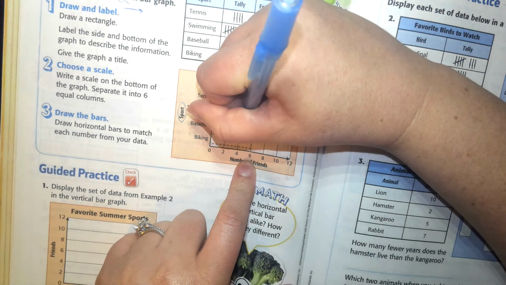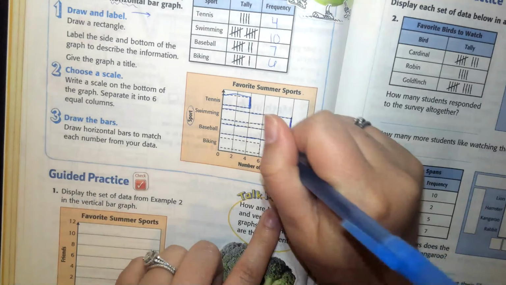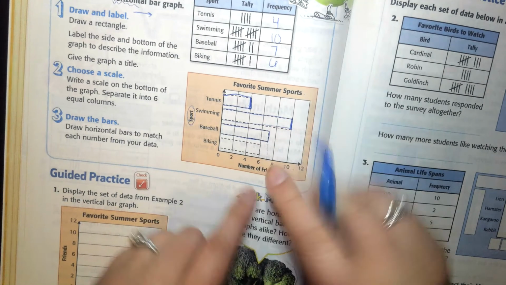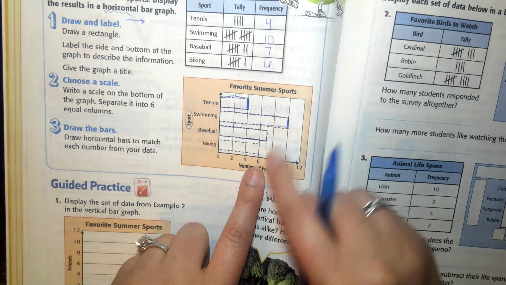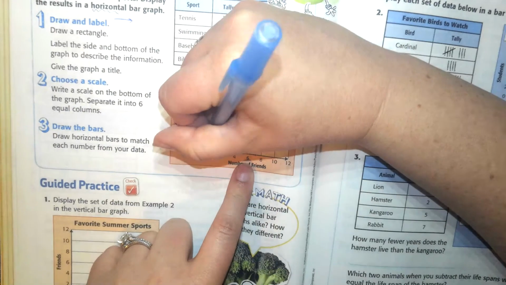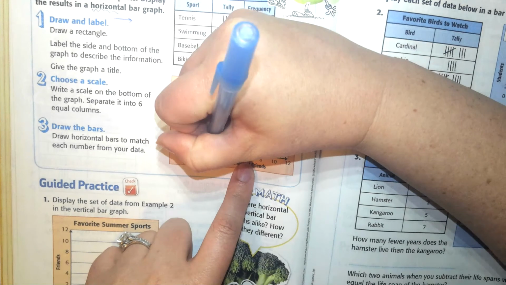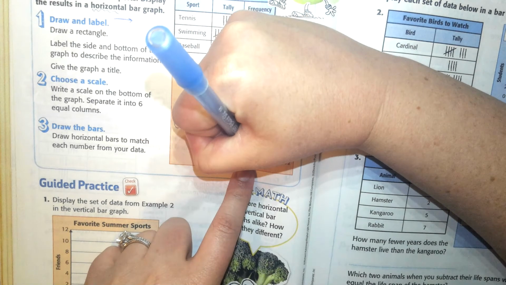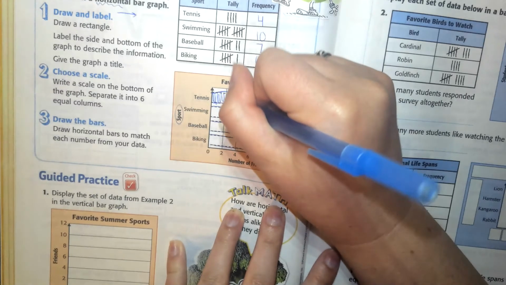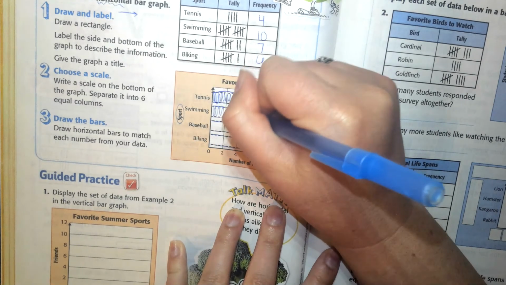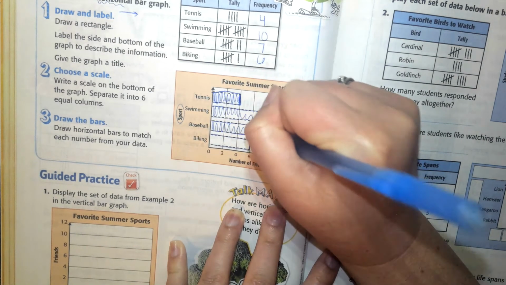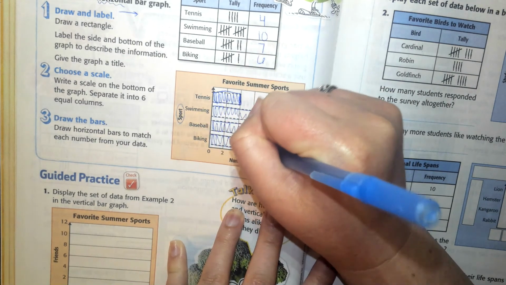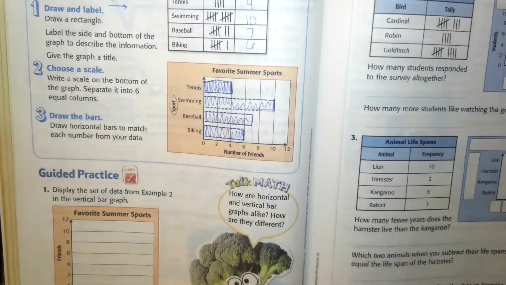So there's baseball. Again, look, if I draw a little dashed line down, you can see that it's halfway between 6 and 8, which is where 7 would be. And then biking is 6. So we draw our lines out to 6 and complete my bar graph that way. I can shade them in to make them easier to see. You guys can do a nicer job than I am with my pen. And there it is, my bar graph.